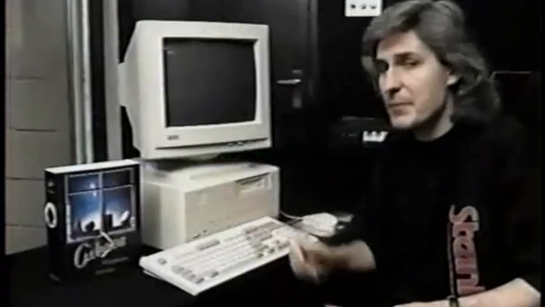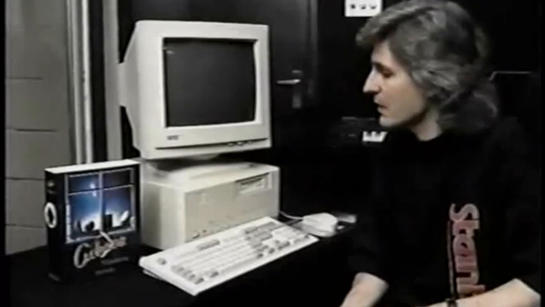This computer is an IBM PC Compatible, and it's a 386 processor. You will need at least a 386 or a 486 processor to run Cubase. The configuration of this computer is a 4 megabyte RAM and a 100 megabyte hard disk.